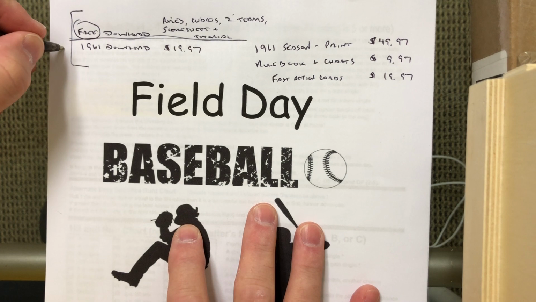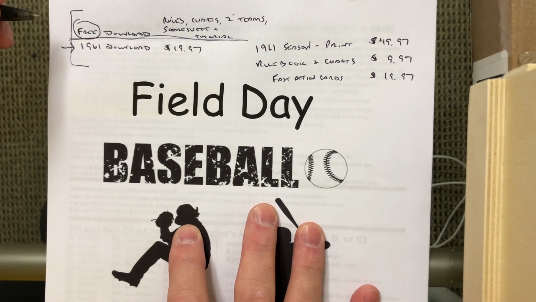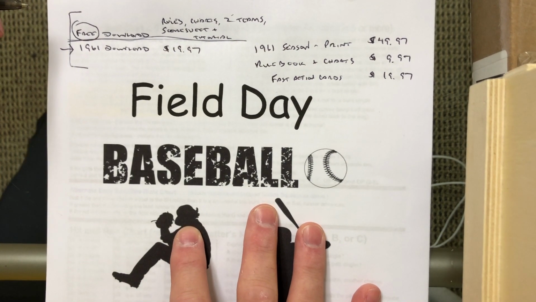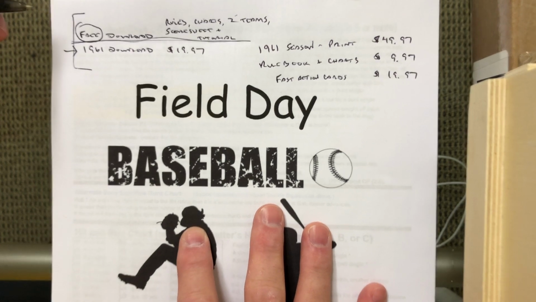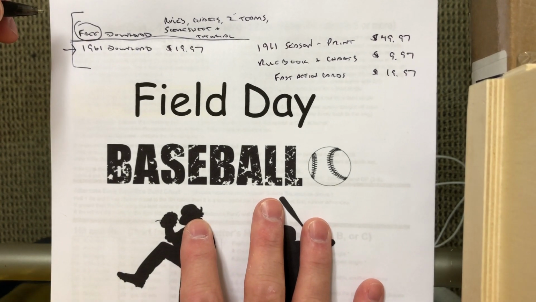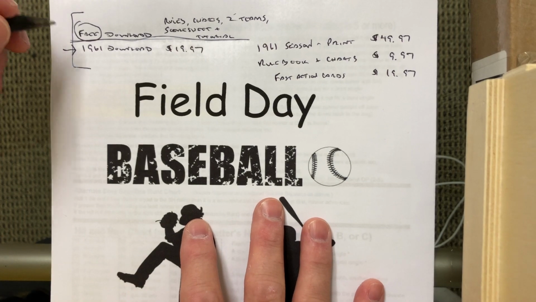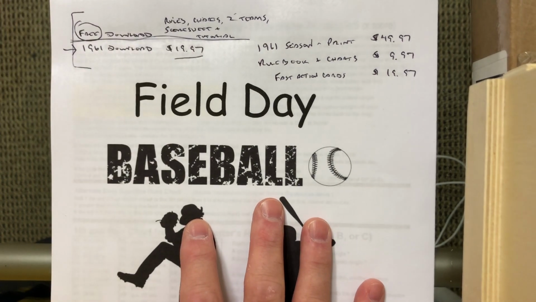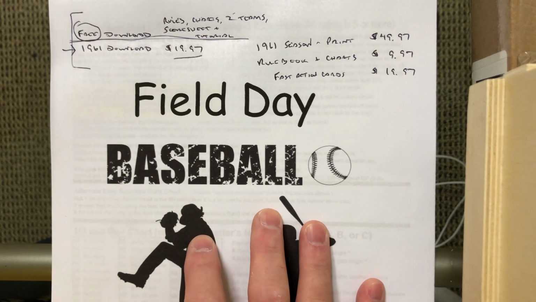You can also order a PDF of the download for the entire 1961 season for Major League Baseball. That cost is $19.97, also available at the ASG website.